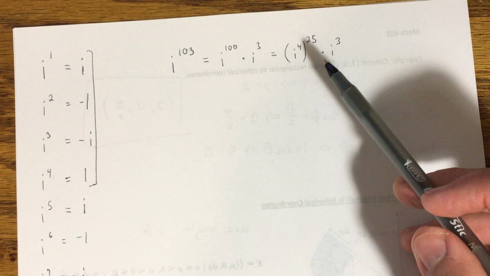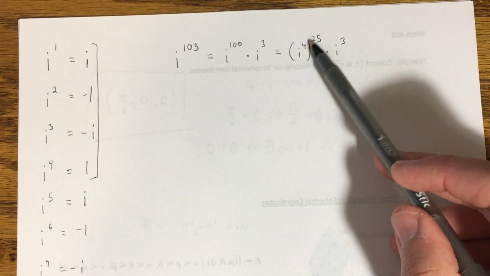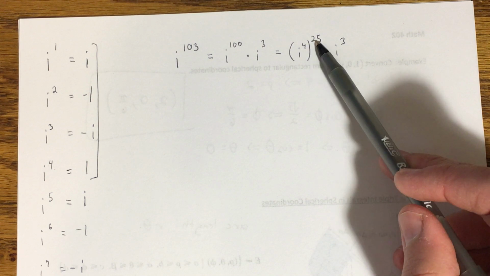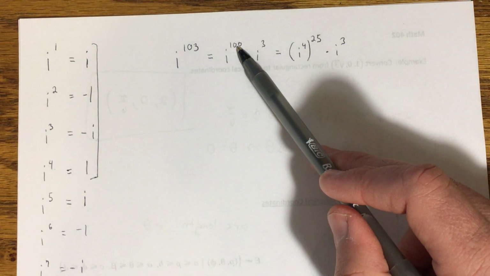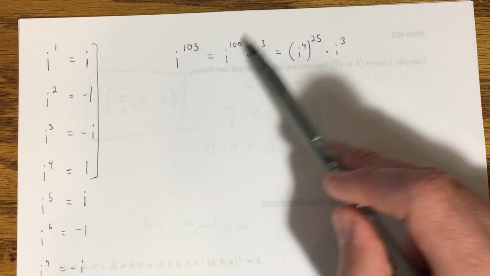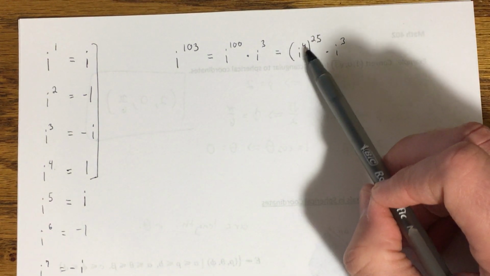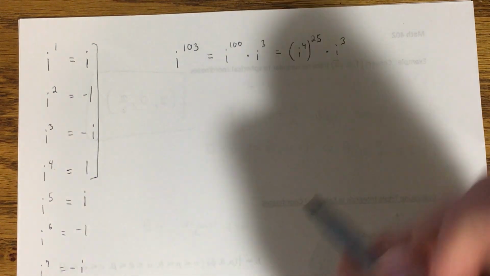I'm using an exponent property, because if you have a power to a power, these can be multiplied. 4 times 25 gives me 100, bringing me back to this. But rather than simplifying it, I'm making it look more complicated. The point of that is that i to the 4th, as we know over here, is equal to 1.